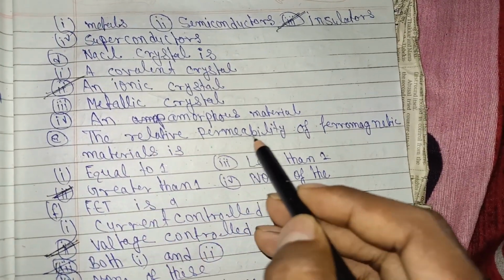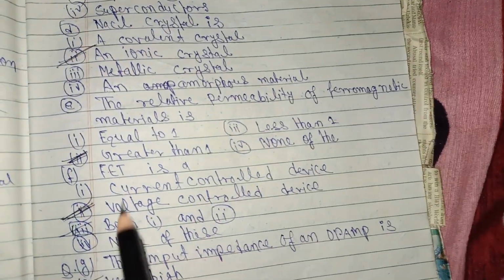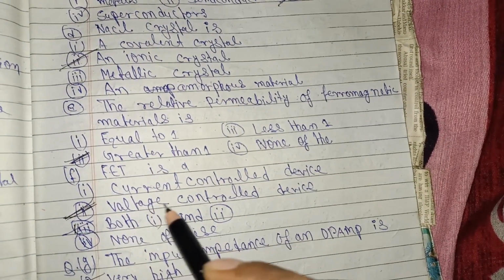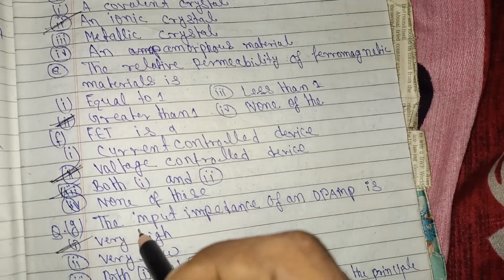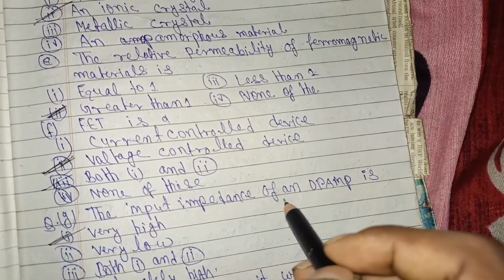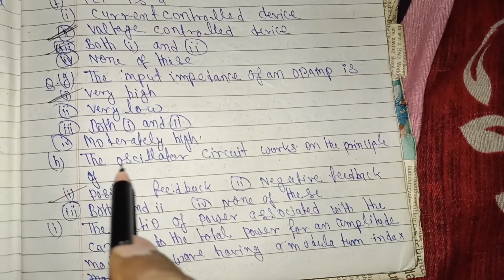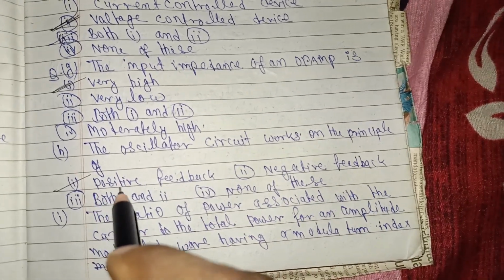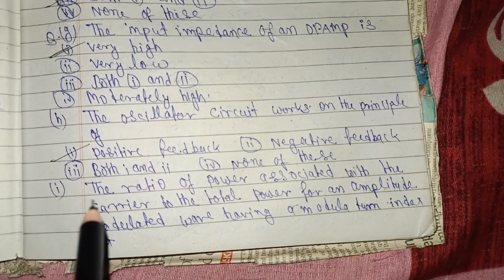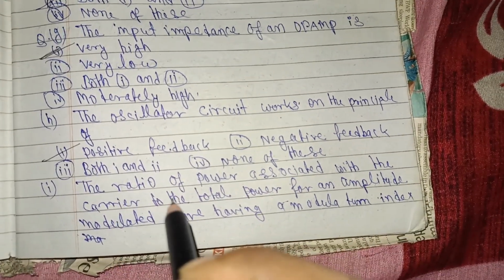Question number D: NaCl crystal is an ionic crystal. Question number E: the relative permeability of ferromagnetic material is greater than 1. FET is a voltage controlled device. Question number G: the input impedance of an op-amp is very high. Question number H: the oscillator circuit works on the principle of positive feedback.